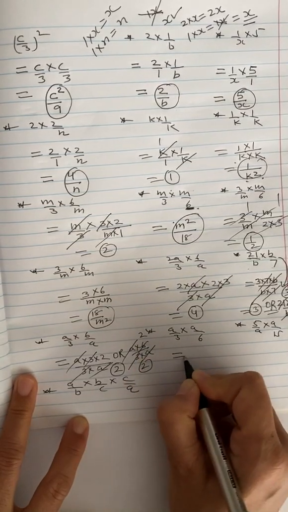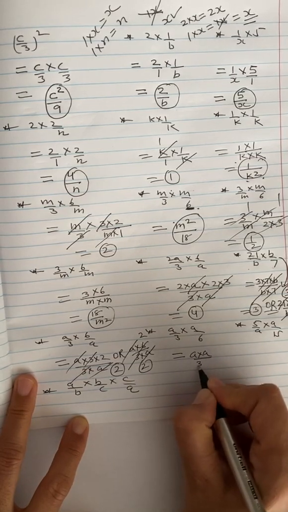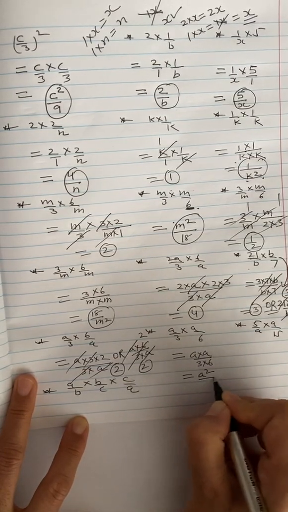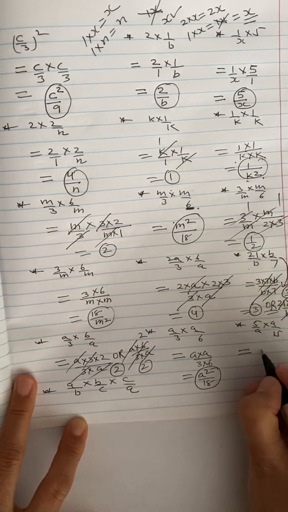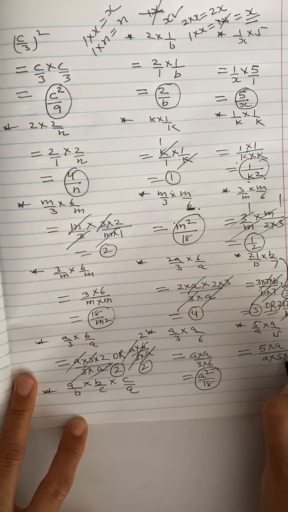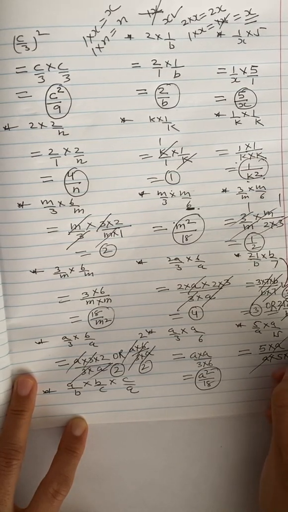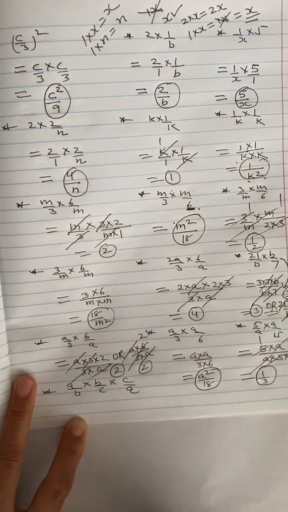Okay. Now this one, I can see nothing is common here. So a and 3 times 6, so this is a square over 18. This one, I can see again 5 times a. Denominator, I can write 5 times 3. A and a got cancelled. 1, 1, and then we got 1 over 3 here.